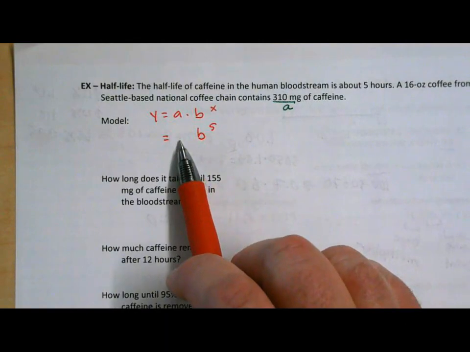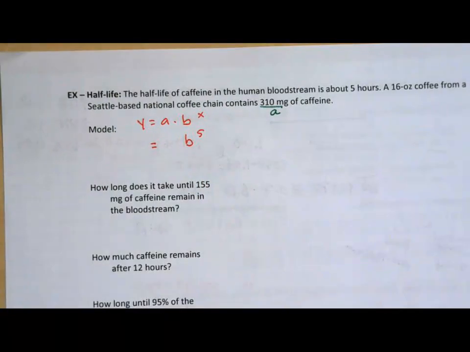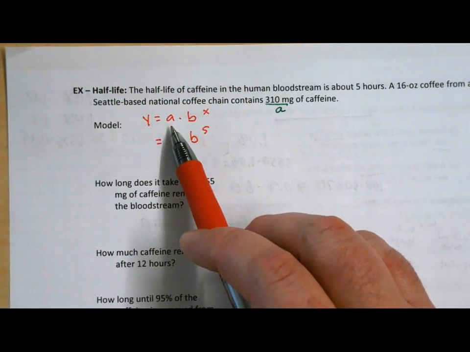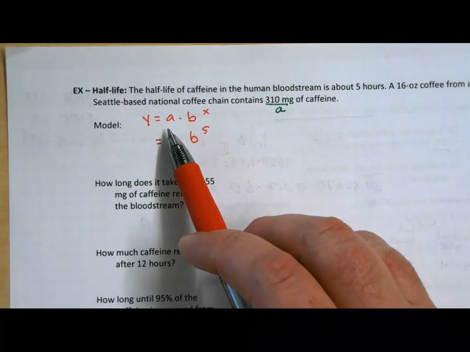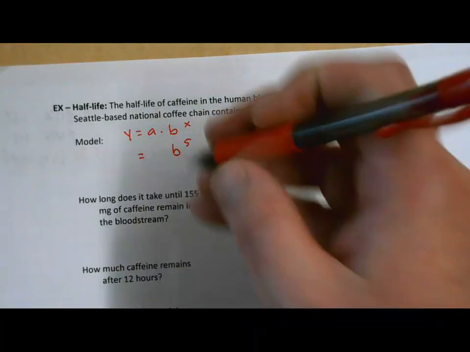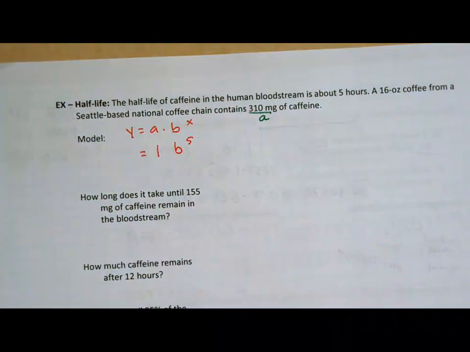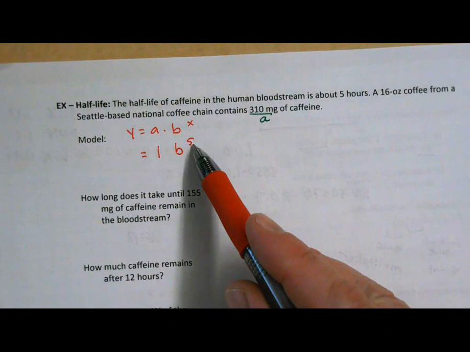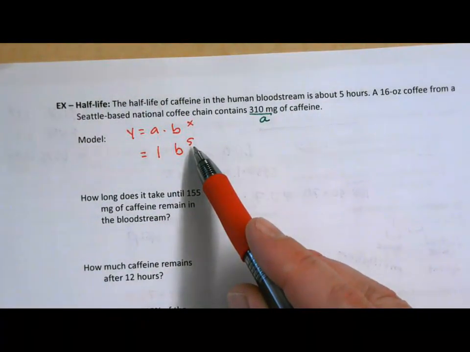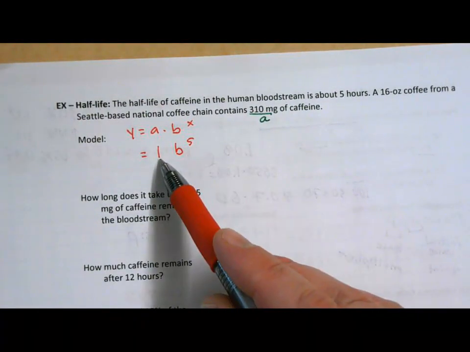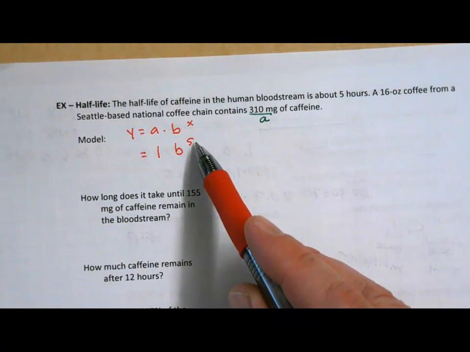What do you want to use for A? Give me a nice simple number. Nice easy number. A can't be 0 though. Remember we said A can't be 0. What's the second easiest number? If A is 1, what is Y going to be? What's the definition of a half-life again? It takes 5 hours for what to happen? For half of it to go away. So if we started at 1, then 5 hours later, how much would be left? Half of that. What's half of 1? Half.